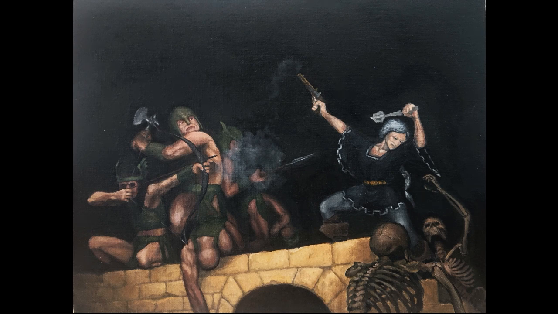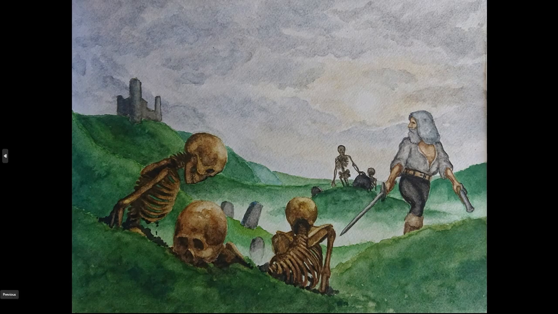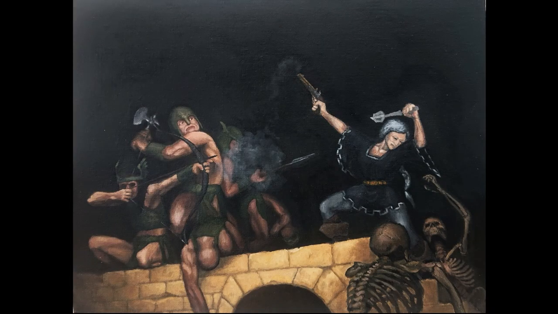Now the hawk-eyed among you might have noticed that the protagonist in this painting is a woman, whereas in the other painting it was a gloriously bearded man, though they are both facing the undead that I seem to have a bit of a penchant for.